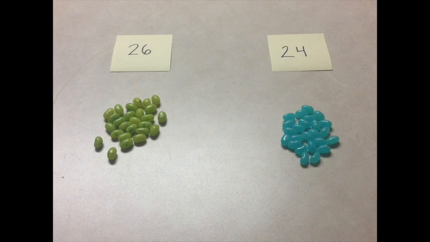I have 50 jelly beans here to represent the 50 students in my two math classes. The blue jelly beans represent the 24 students in my House 1 class, and the green jelly beans represent the 26 students in my House 2 class. So the students ended up in the blue or green classes just randomly at the beginning of the year, like all the other sixth graders in the school. I'm going to use randomization with these jelly beans to show that each student was equally likely to be in either House 1 or House 2.